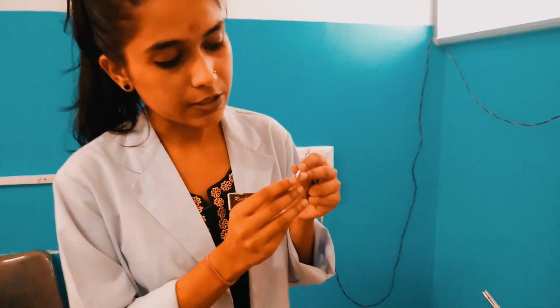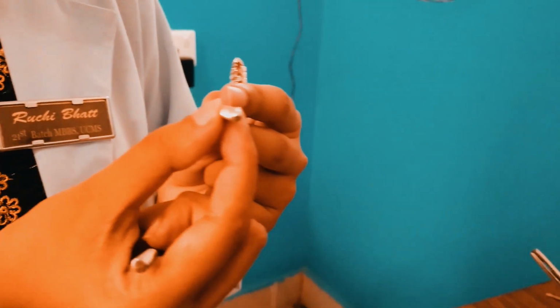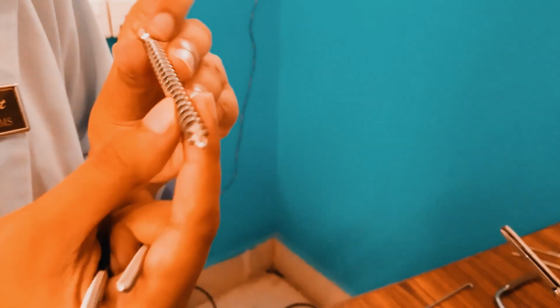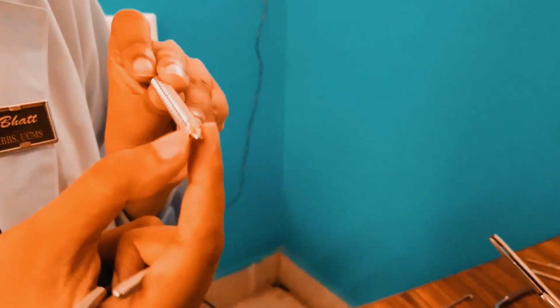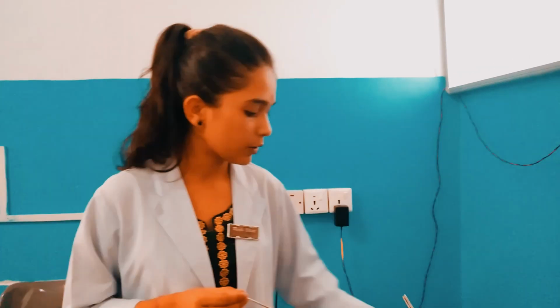And this is our tip. The tip may be simple, that is non-self-tapping, or it can have a cutting flute. It is a sharp groove that is capable of making threads in the bone. Screws with cutting flutes are known as self-tapping because they don't need pre-tapping before inserting the screw. Now we will talk about the types of screws.